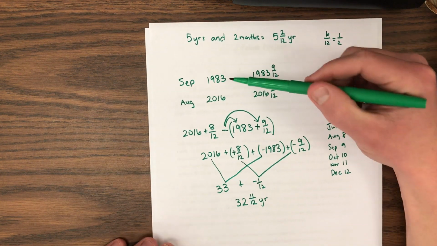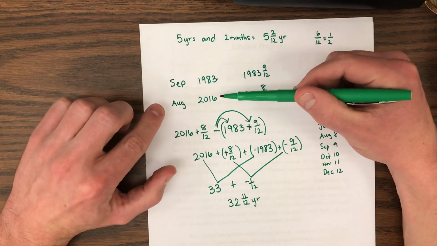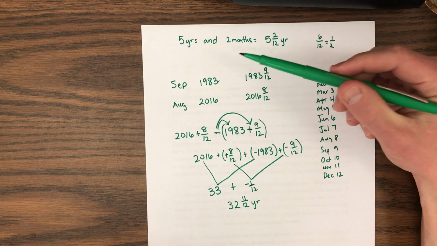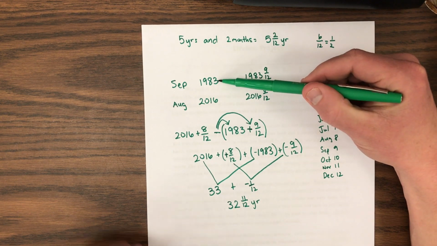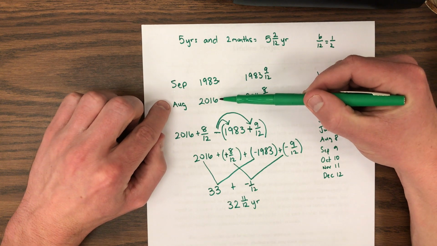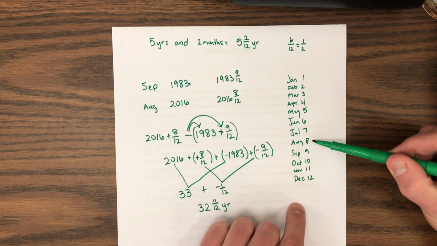Or another way is you could think, okay, if I went 33 full years from September 1983, I'd get to September 2016. That's too far. So instead, let me go 32 years, which would get me to September 2015, and then count months from there.